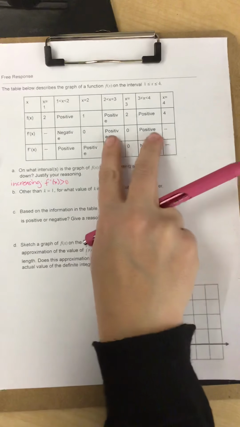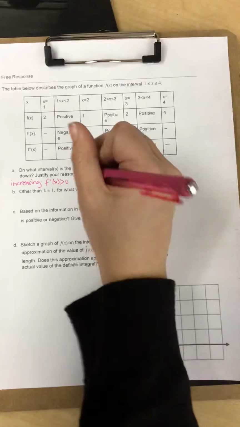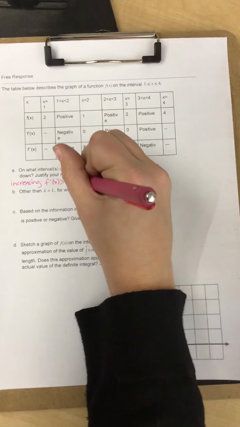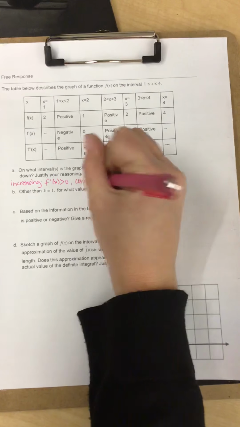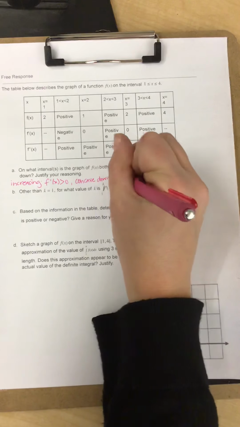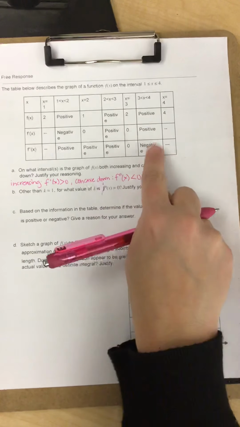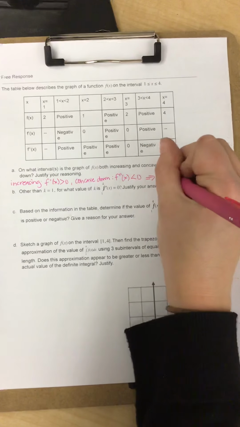So you're looking right here at the derivative, and it's positive between 2 and 3 and between 3 and 4. Cool. But for it to be concave down, this is again like number 2 and number 5 on the multiple choice, it's got to have a second derivative that's negative. So first derivative is positive here, but it's only negative here. So the answer is between 3 and 4.